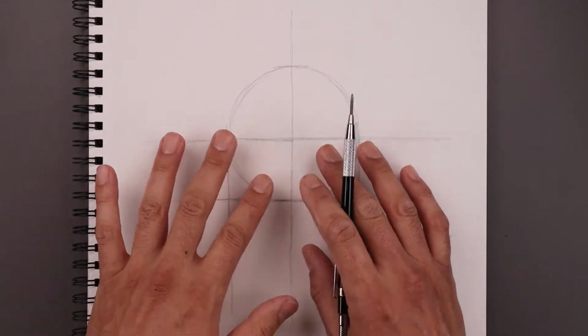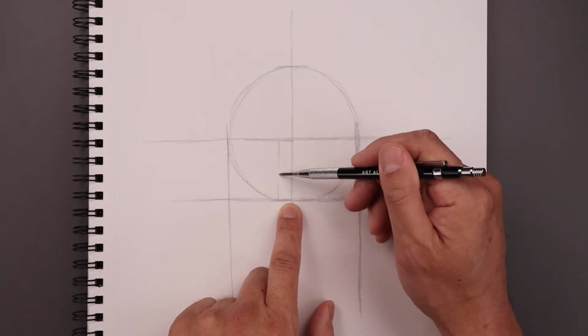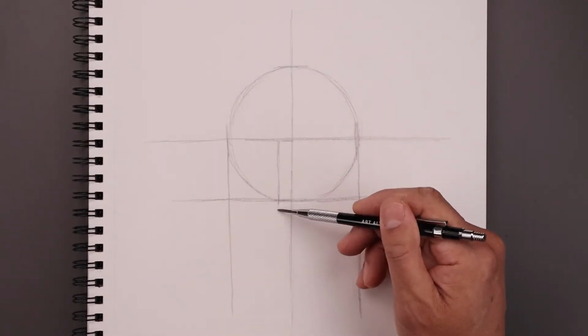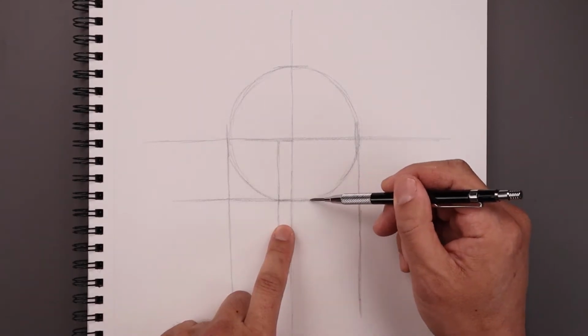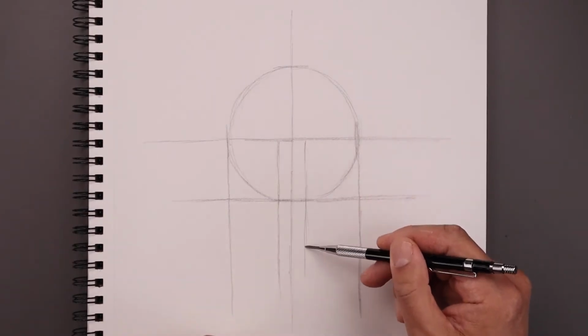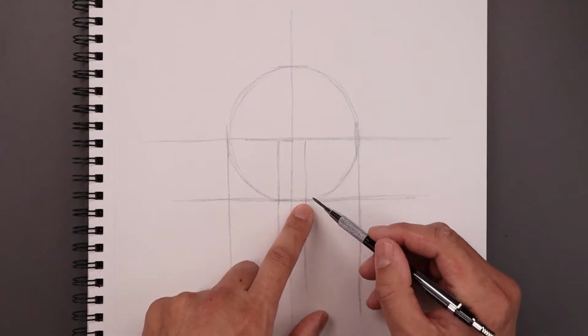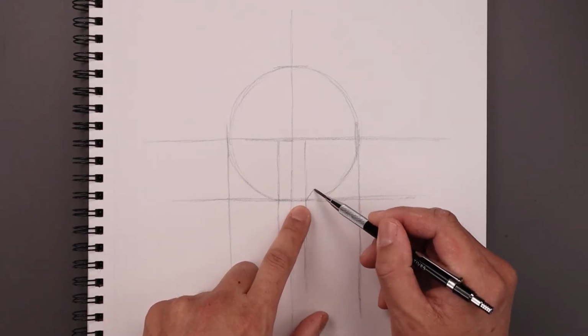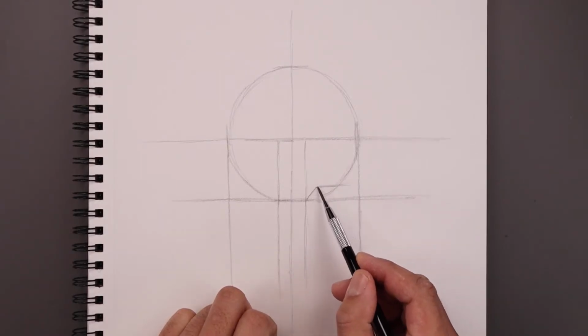Now from here we start blocking out the basic facial features. From the center, let's step over towards the left, draw a straight line going up towards the top, and then extend that down towards the bottom. Now I want to take that same distance over towards the right and do the same thing, going up towards the top, and then the bottom. Let's draw in the right eye. From this point, angle this up towards the top, and then go straight out towards the side.